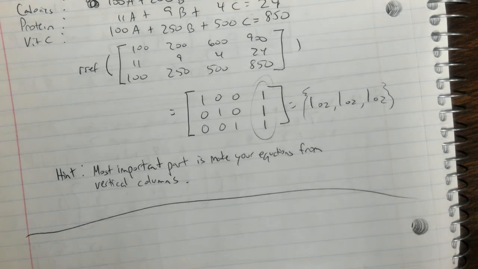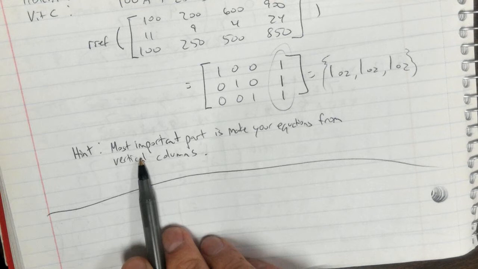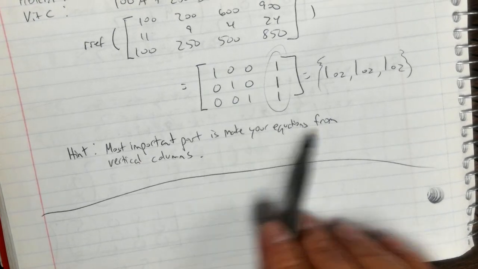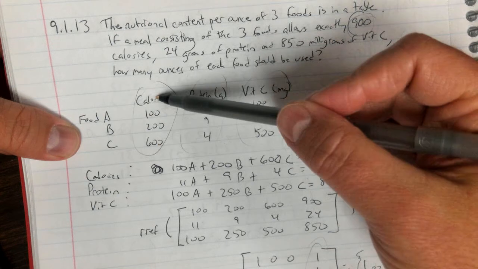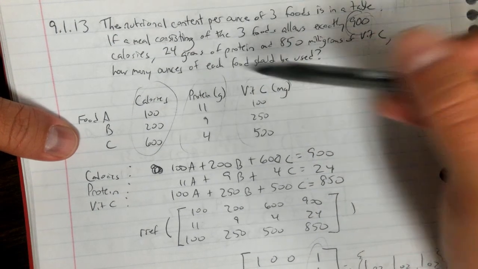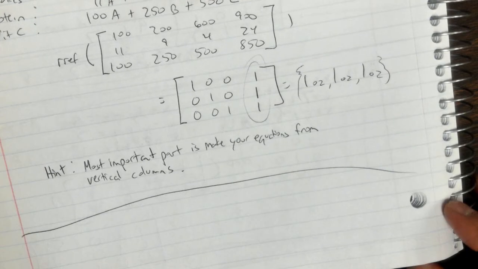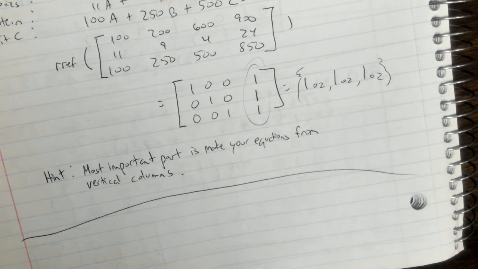You could have 4 ounces, 16 ounces, whatever. The most important part is make your equations from the vertical columns. So your calories equal that, your protein equal that, and your vitamin C equal that. So that's how you work it. Let me know if you have any questions.